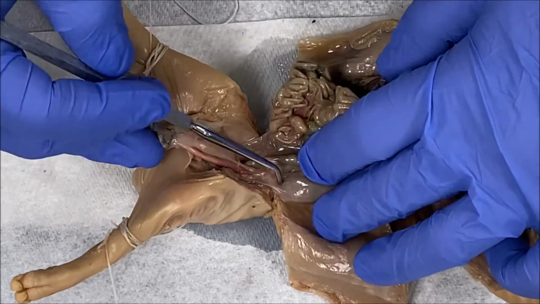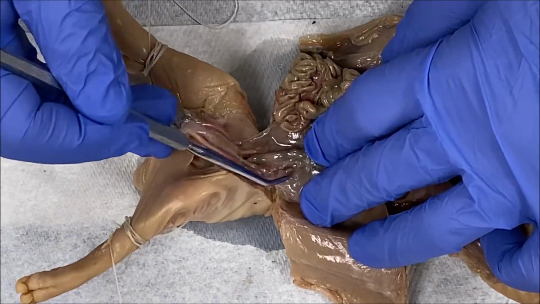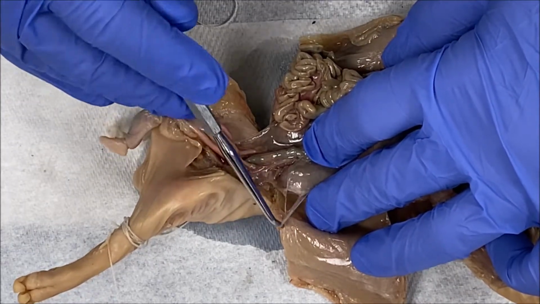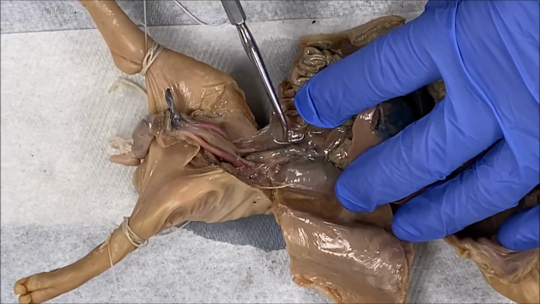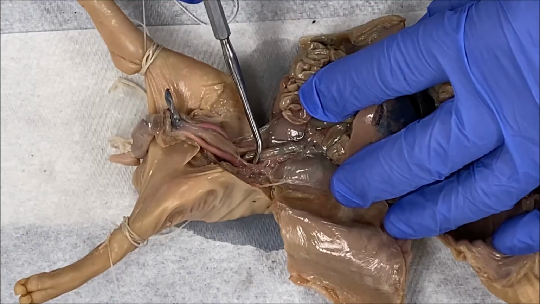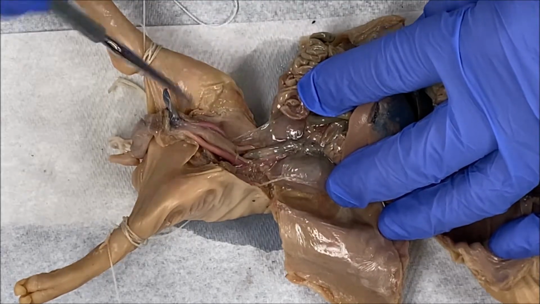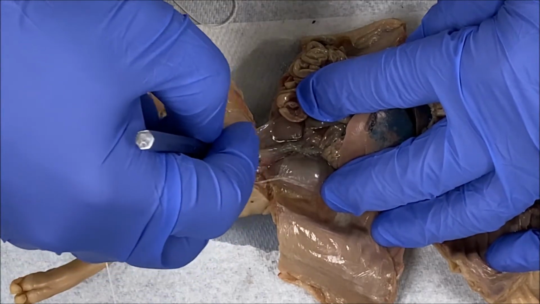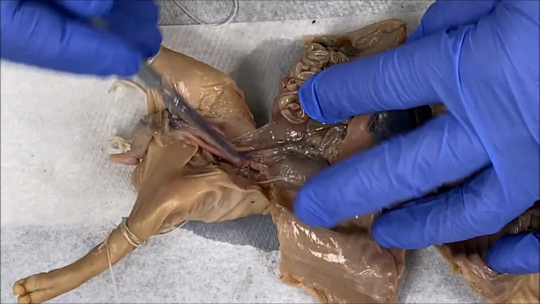I'm basically following the outline of the kidney, and then carefully removing connective tissue. You don't want to yank too hard, because you're going to have a structure that comes right off of the kidney that's really delicate, and that's the ureter, this tube right here. I'm not sure if you can see it, it's underneath this blood vessel. But you don't want to just yank connective tissue because you might damage this. This is the ureter that comes off the kidney.